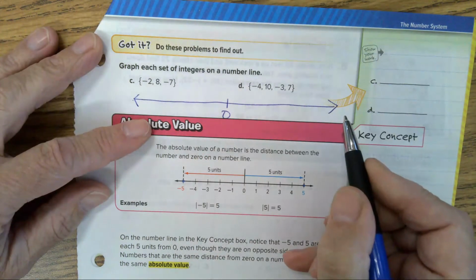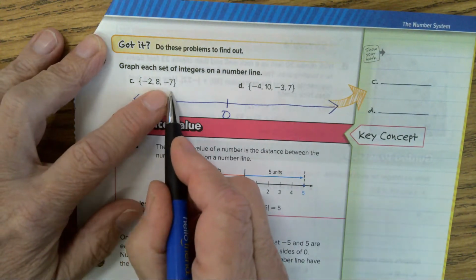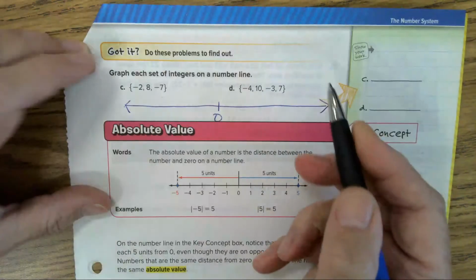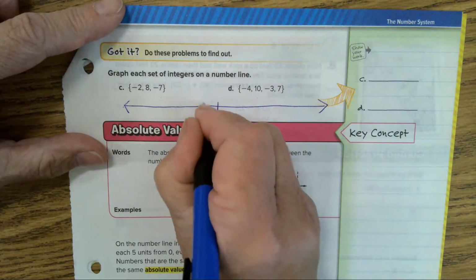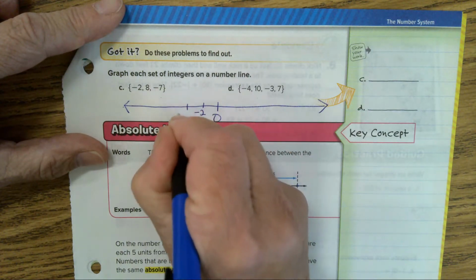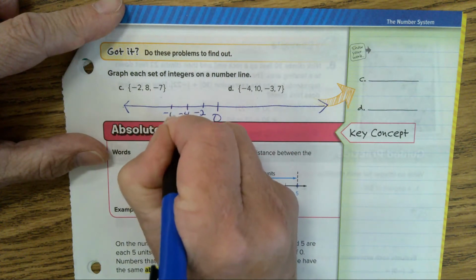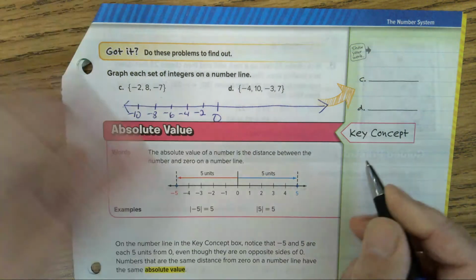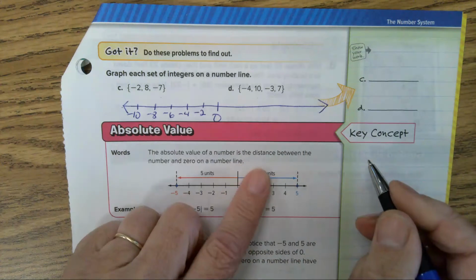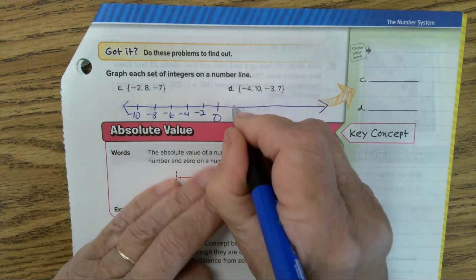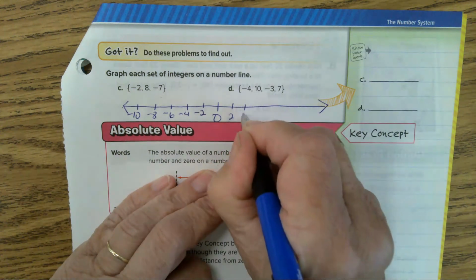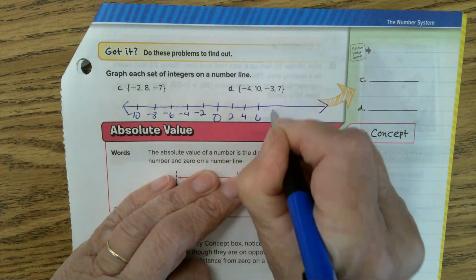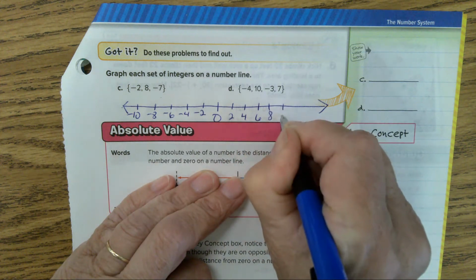Our smallest number is negative 7, and the largest number is 10. I'm just going to go by 2s. Negative 2, negative 4, negative 6, negative 8, negative 10. It's just a little faster that way. Now I'm going to go to the positive area by 2s. 2, 4, 6, 8, 10.